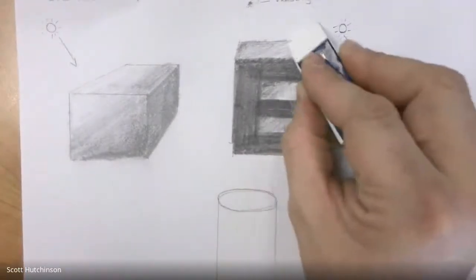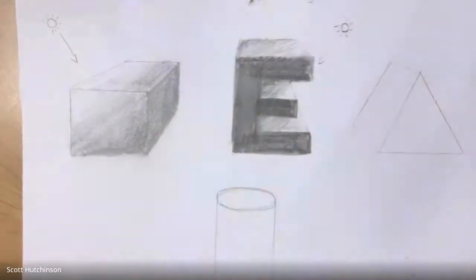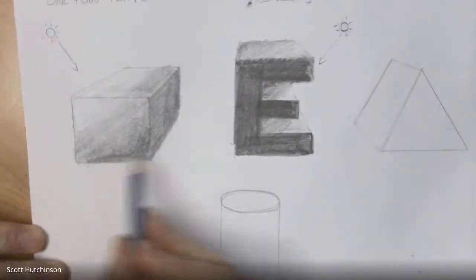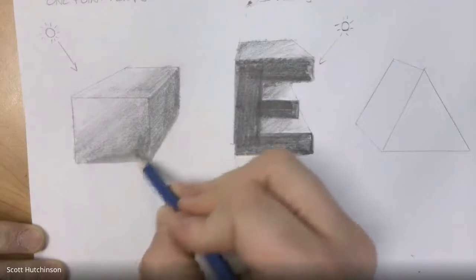Just to add a little bit of a highlight on that edge there. Okay. I think I actually need to darken up my darks on this cube.